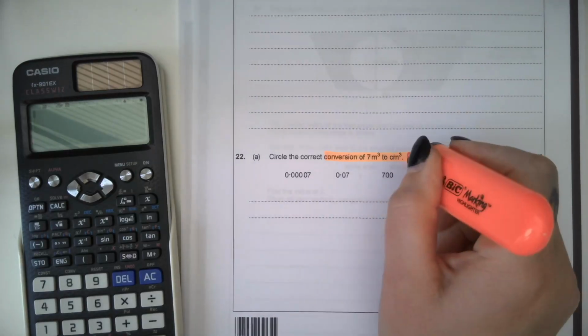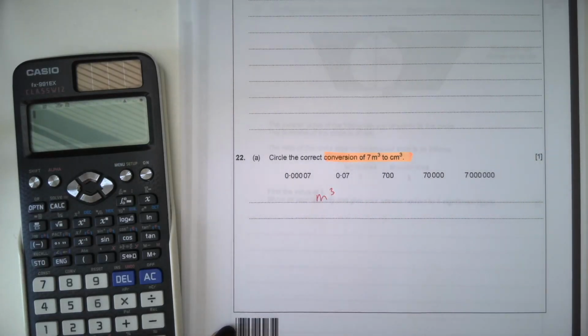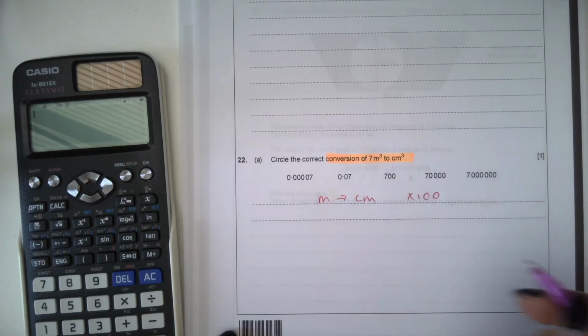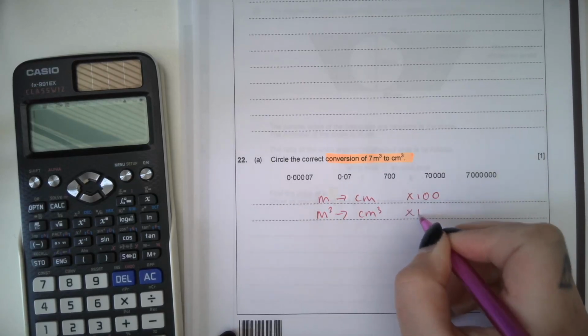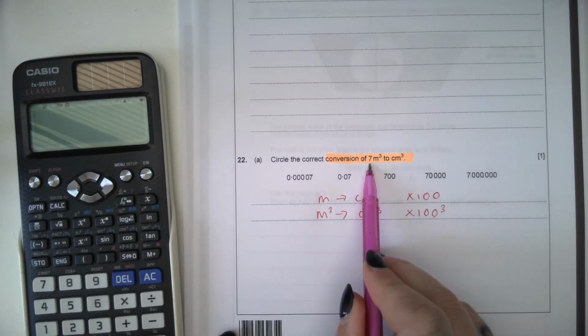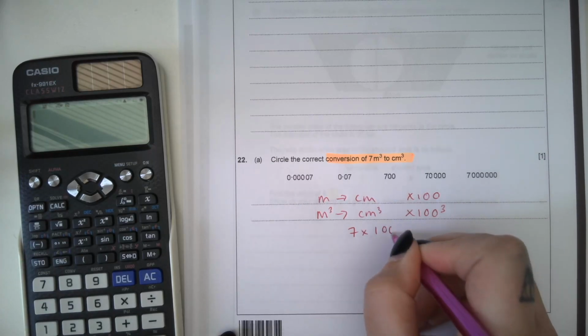Question 22. Circle the correct conversion of 7 metres cubed to centimetres cubed. If I'm going from metres to centimetres, I would multiply by 100. But I'm going from metres cubed to centimetres cubed, so I need to multiply by 100 cubed, okay? So to convert 7 metres cubed to centimetres cubed, we're doing 7 times 100 cubed.